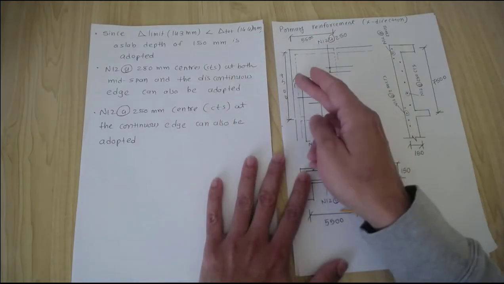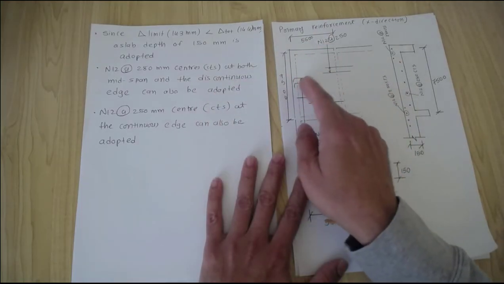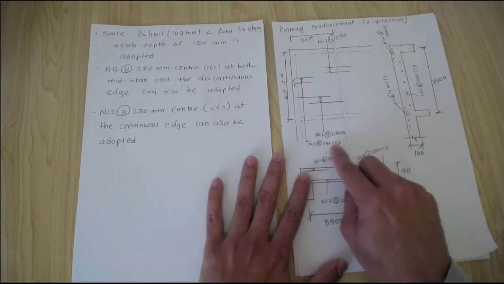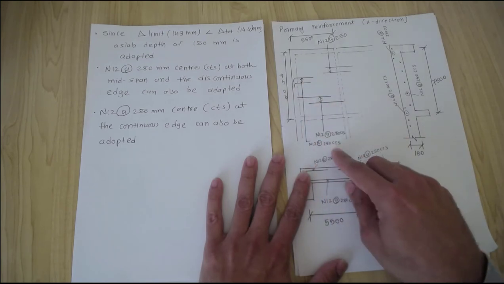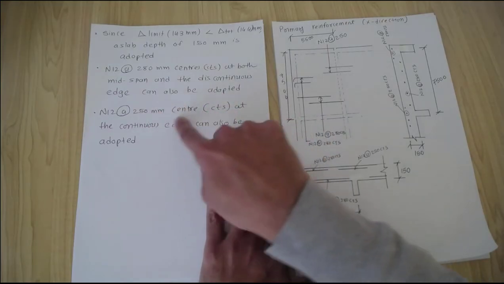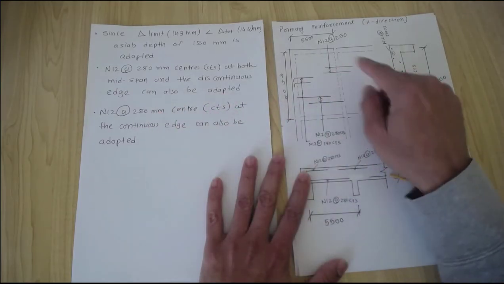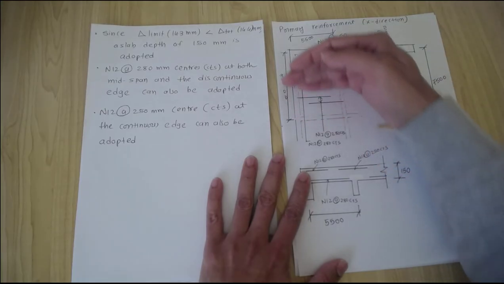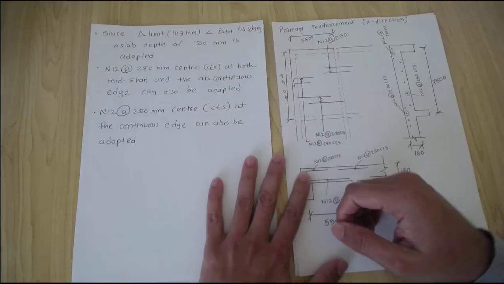Now discontinuous edge, so these are the discontinuous edges, right? At this discontinuous edge, again we are going to provide N12 at 280 center to center distance, and we're going to provide 250 millimeters at the continuous edge. So here we will provide 250 center to center. So these reinforcement are along this line.